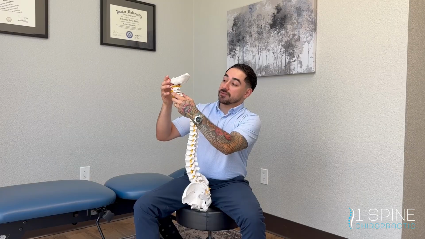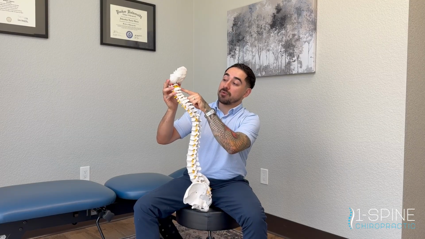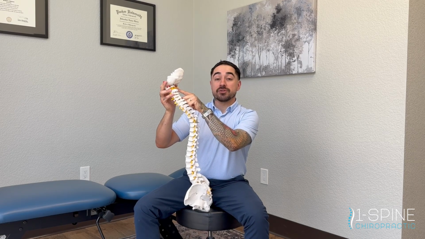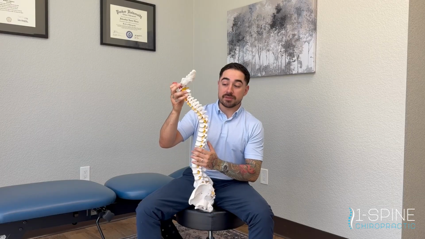As you can see here at the base of the skull, we have muscles that connect from the base of the skull to the top part of your cervical spine. They're called your suboccipital muscles. Now, those muscles can be tricky to get to, but luckily with dry needling, we can be specific with the trigger points in that area to help alleviate that muscle tension on top of our chiropractic adjustments.